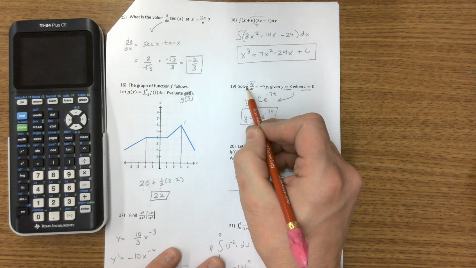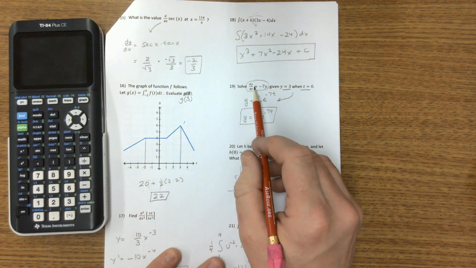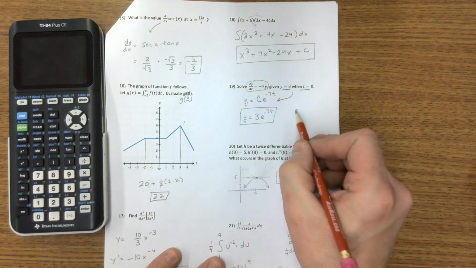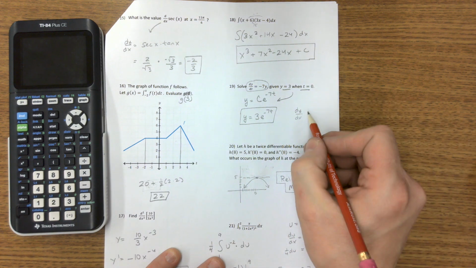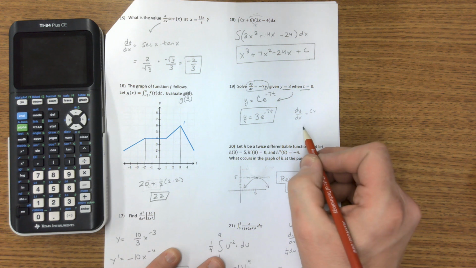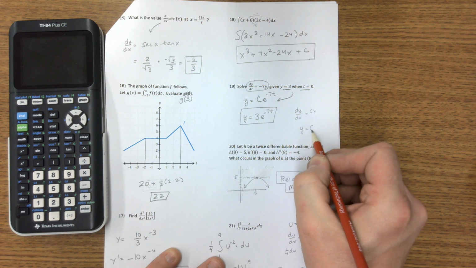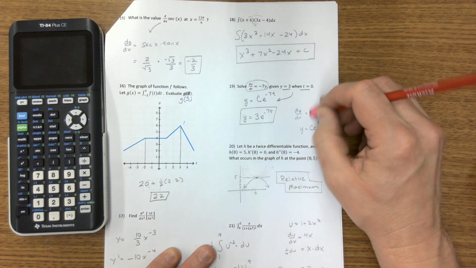Number 18, it's smarter to FOIL this, and then you have this, and then you can integrate it. This needs to be directly memorized. That is implicit differentiation. If you have dy/dt equal to ky, it just becomes y equals ce to the kt.